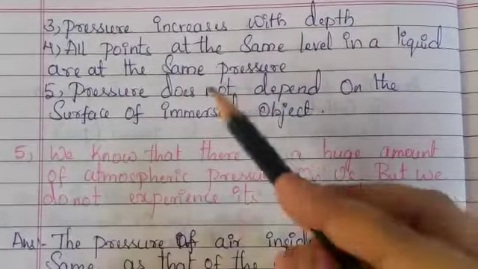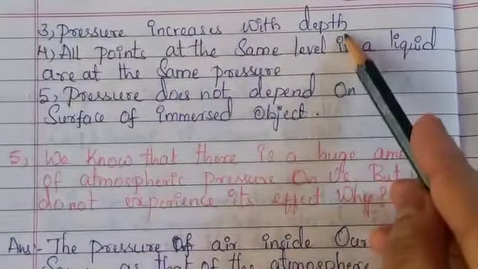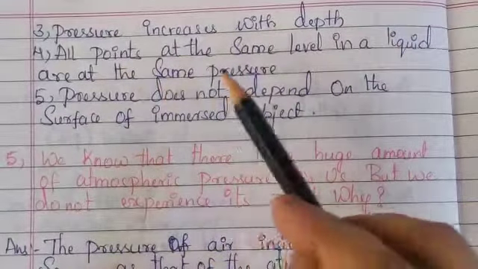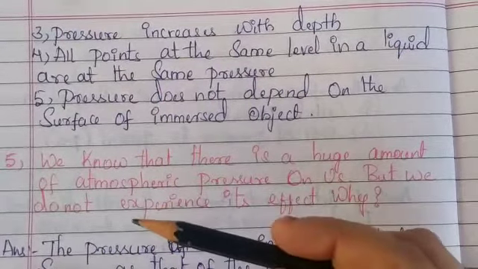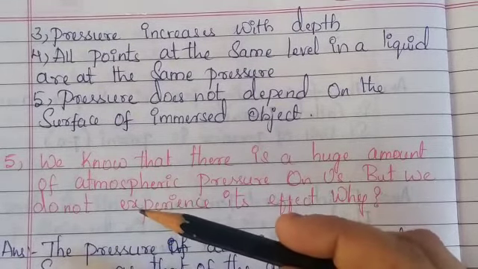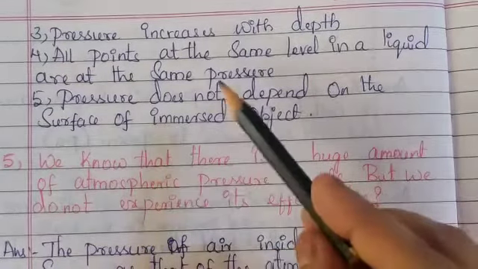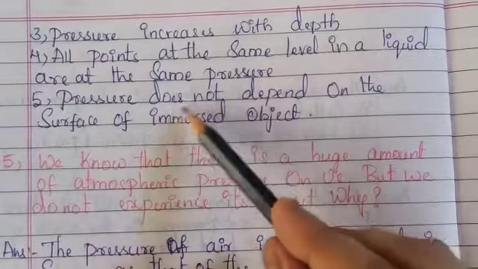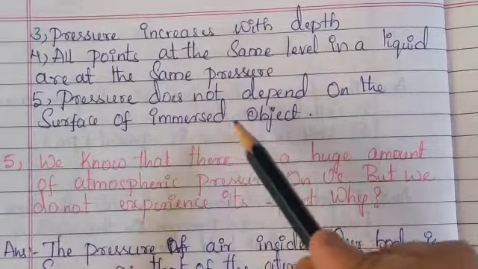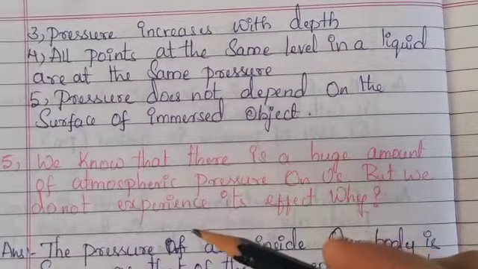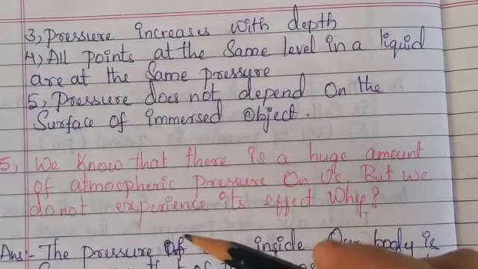Next point is, pressure increases with depth. Next, all points at the same level in a liquid are at the same pressure. So when you consider a bottle and make holes on two sides of the bottle at the same level, the water will come out from both sides with the same pressure. Pressure does not depend on the surface of the immersed object. So these are the characteristics of pressure exerted by liquids.